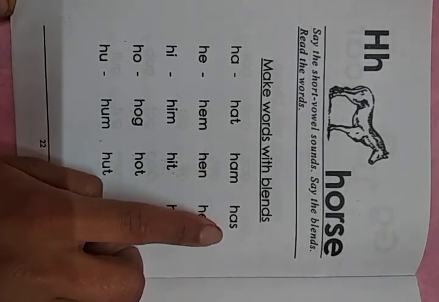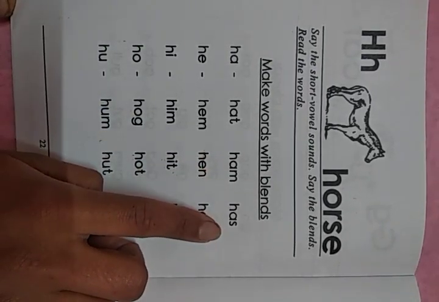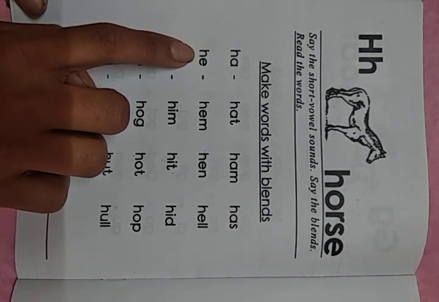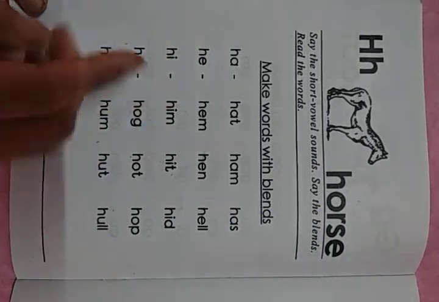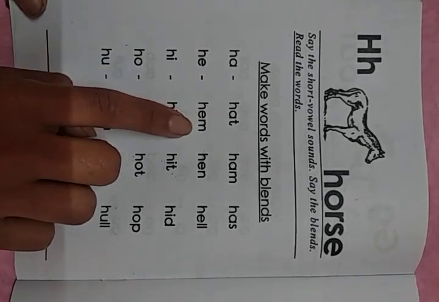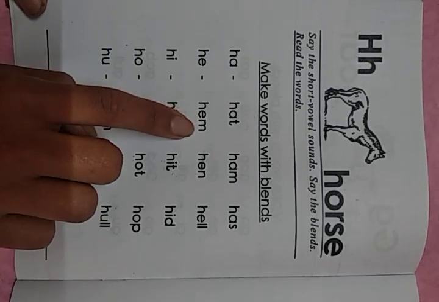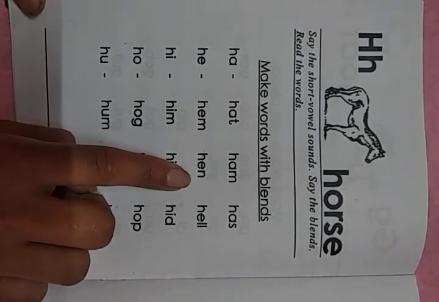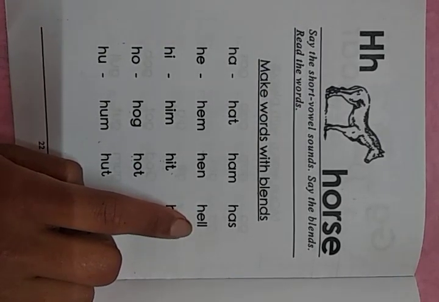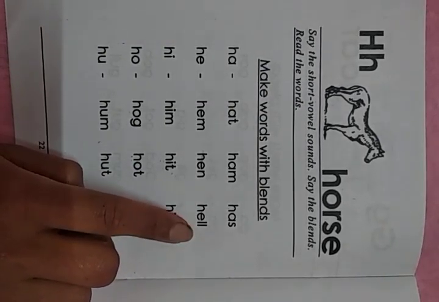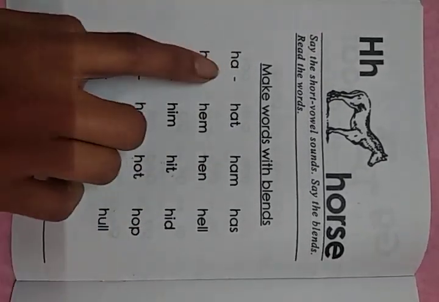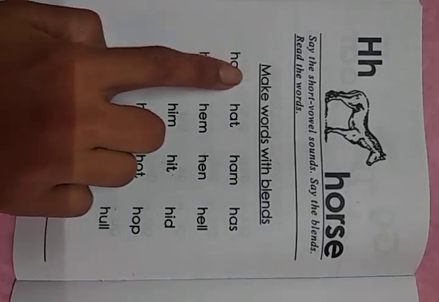Ham. Has. Like that, we'll go to the next blend. See here. Hem. If we add N after hem, hen. That is a long sound, hell. Okay. We'll revise once again from ha to hell. See. Ha, he. So blend.